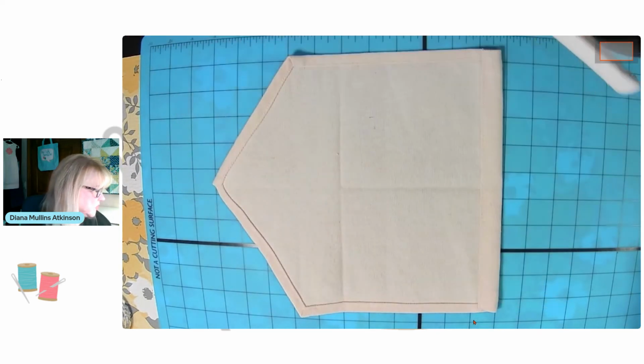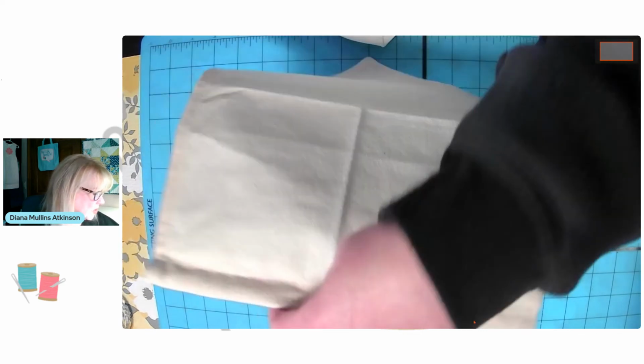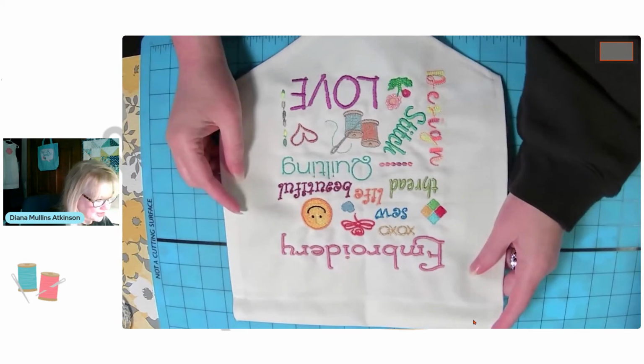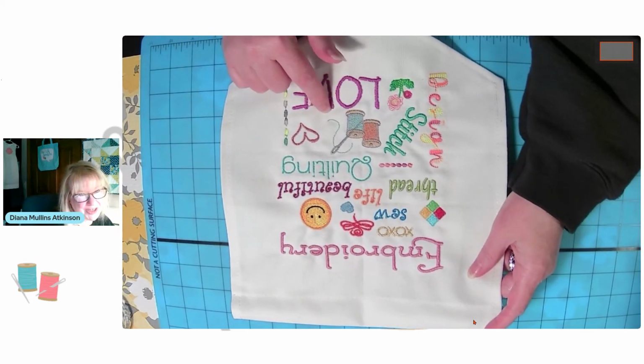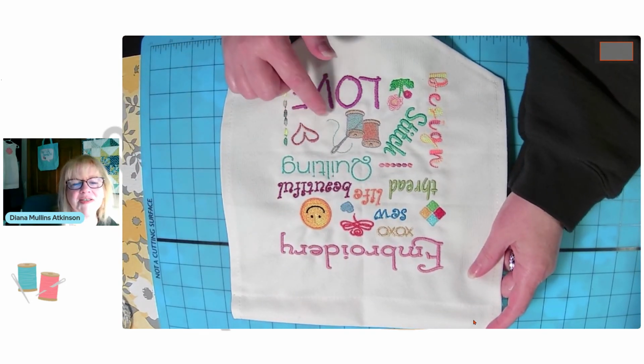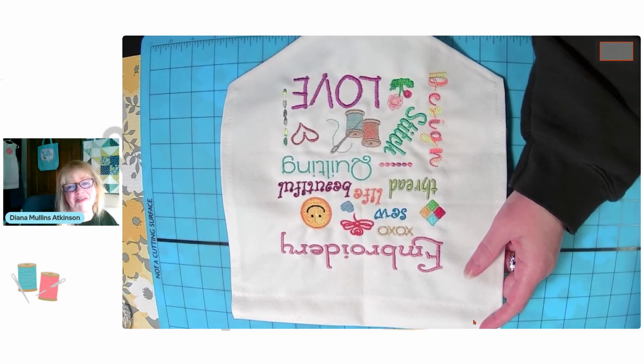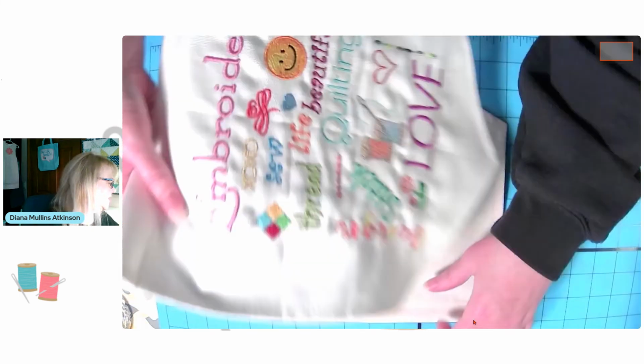Okay, and now I used my magnetic snap hoop monster. You can use that. You can use a traditional frame. If you have a Dime sticky hoop, you could use a sticky hoop with this too. If you use a sticky hoop, because this is going to be stuck right to it, I would use the sticky back tearaway that comes with it. That would be a good stabilizer to use for this project as well.